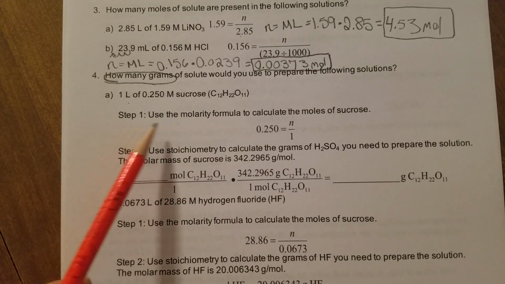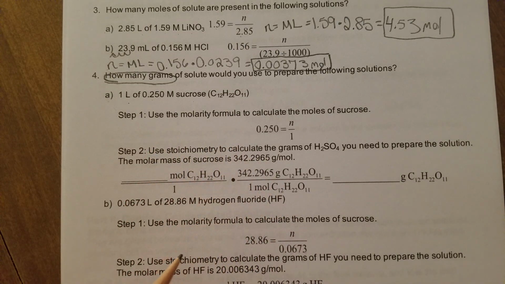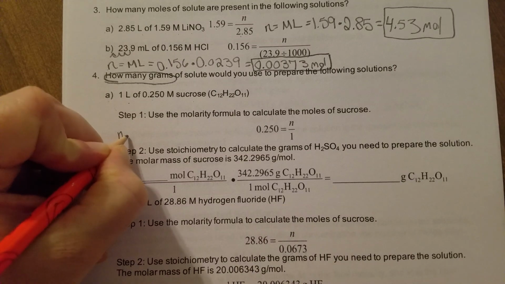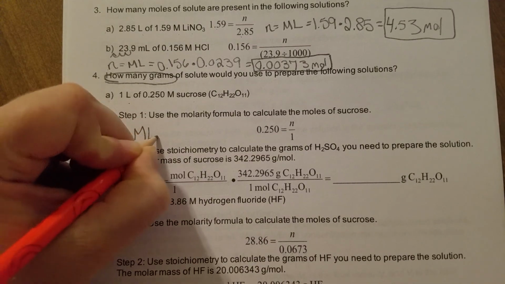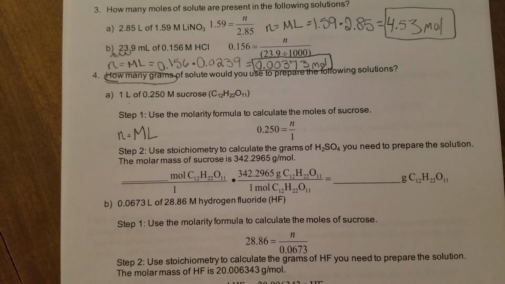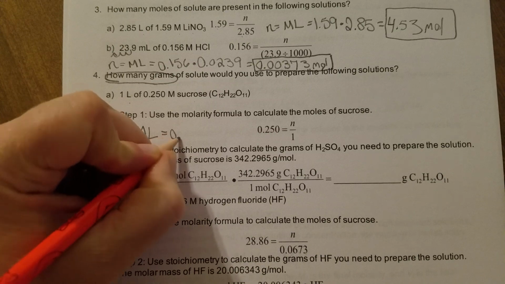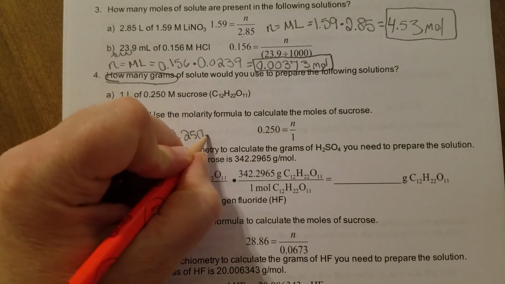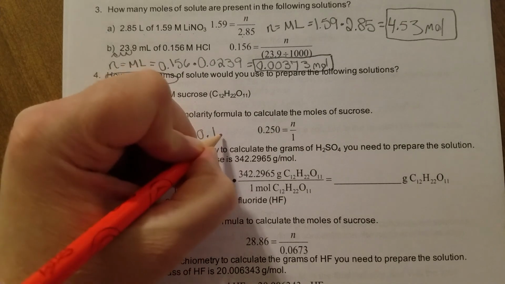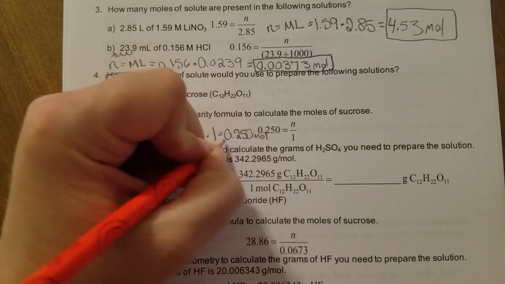All right, step 1. Use the molarity formula to calculate the moles of sucrose. So we have number of moles equals molarity times the liters. That's still from this beginning formula. Number of moles equals molarity times liters. So, number of moles equals molarity 0.250 times 1, which of course we don't need a calculator for, equals 0.250 moles.